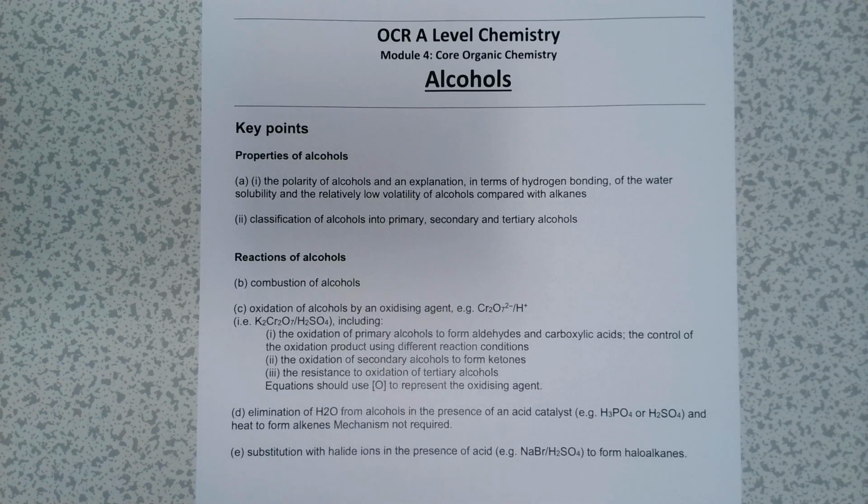This video will review some of the key ideas in the alcohols topic for OCR A-Level Chemistry. In this first section, we're going to be looking at the physical properties of the alcohols.